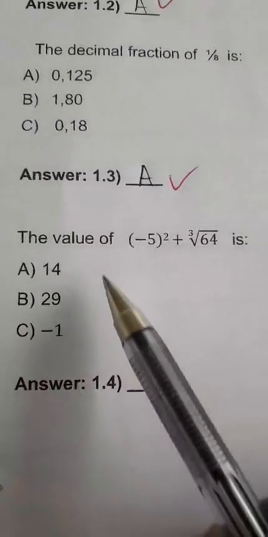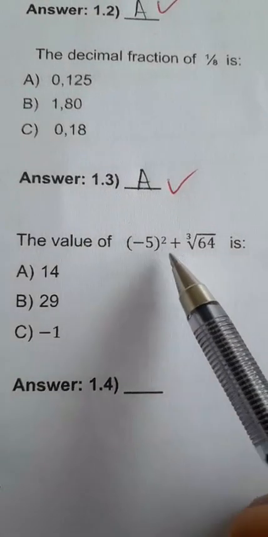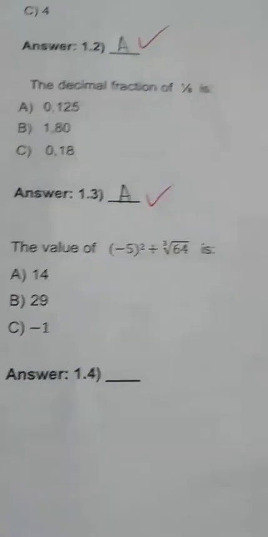Let's move on. The value of minus 5, the whole thing squared, plus the cube root of 64. So once again, we can utilize our calculator here.